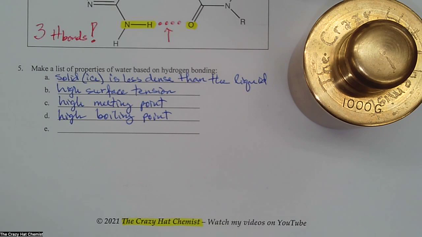And so there is no other molecule that has such a high melting and boiling point because of the hydrogen bonds. It's impressive as far as the boiling point and its molar mass. So nothing that has a comparable molar mass of 18 grams per mole has such high melting and boiling points.